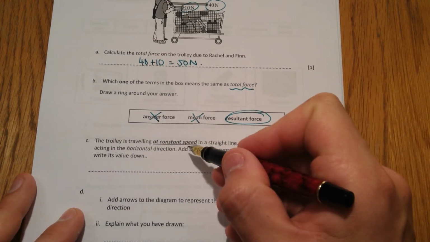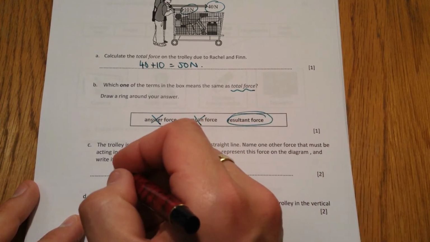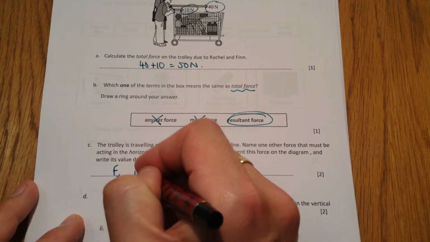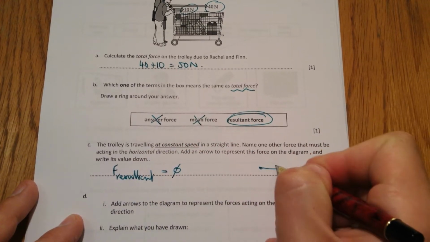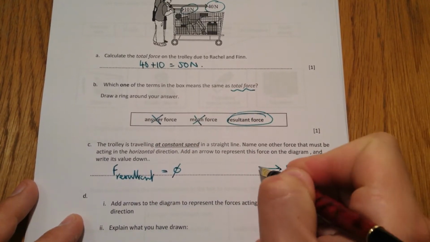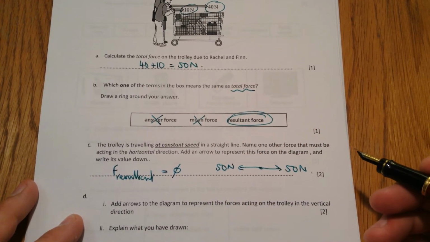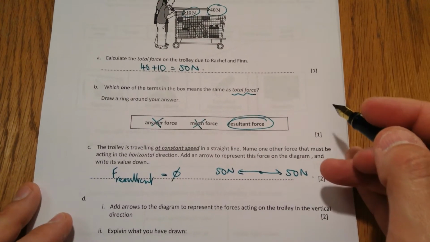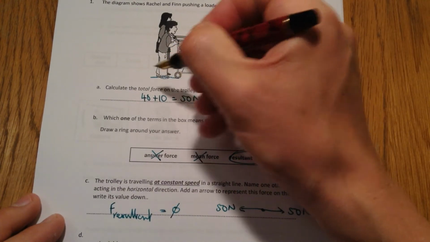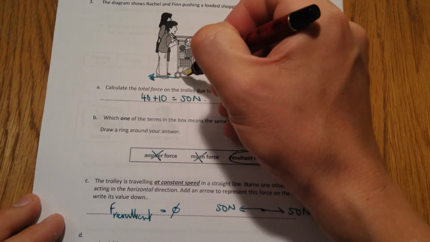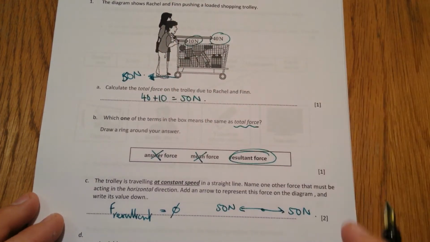Now, it's moving at a constant speed, and hopefully we can remember to ourselves that at a constant speed, the resultant force must equal 0. So therefore, if there is 50 newtons acting in that direction, there must be 50 newtons acting backwards. So add an arrow to represent the force in the diagram. Well, the friction comes from the wheels of 50 newtons. Sorry, that looks like 80. It should be 50.